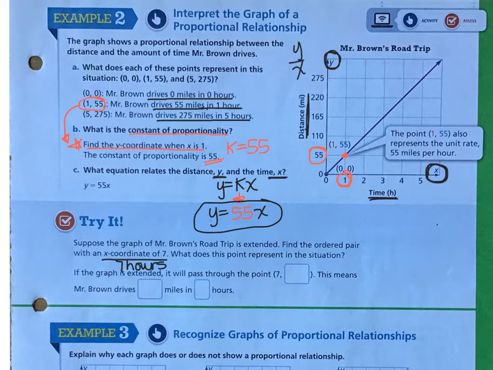So the way that we can solve that is using the equation y equals 55x. Instead of x, we're going to replace that with the 7 hours because x is the number of hours. That's our time in hours. Now when I do y equals 55 times x, I'm just going to multiply 55 times 7.